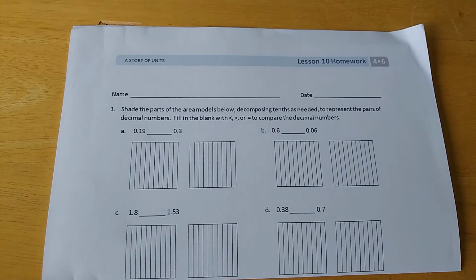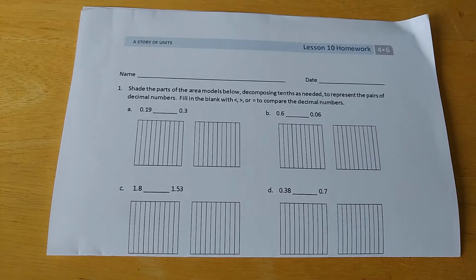We're doing lesson 10 now, and we're still comparing decimals. This is going to be one of those things Miss Vincent used to say in class. I'm going to show you how to do this so you can see it and understand it, but it's not something I expect you to do every time, or really at all.